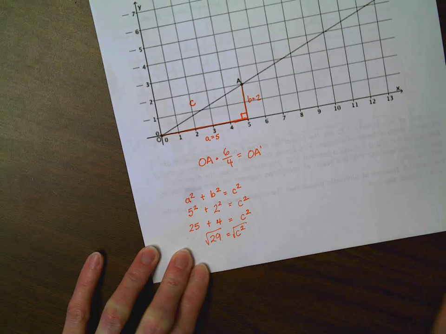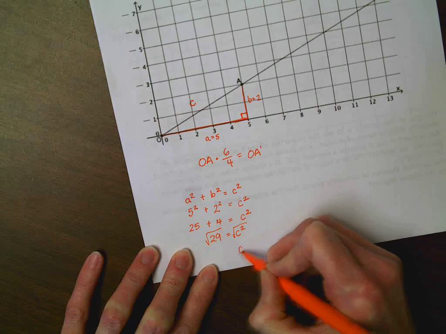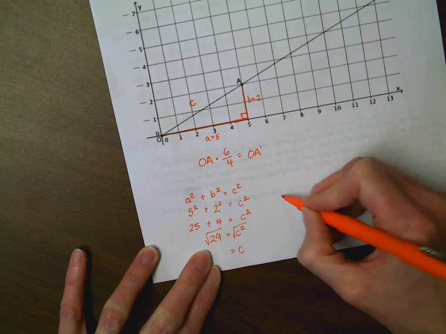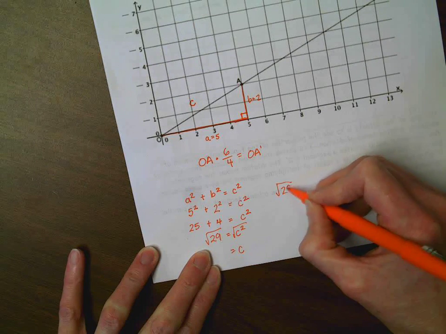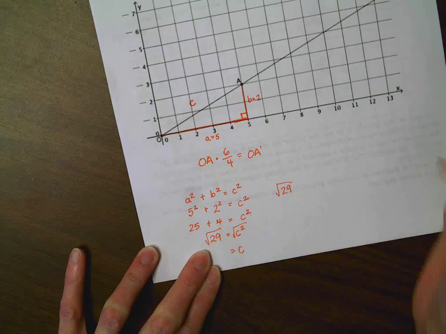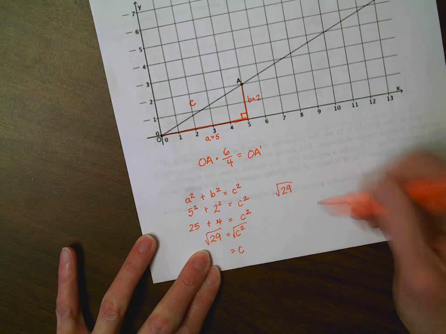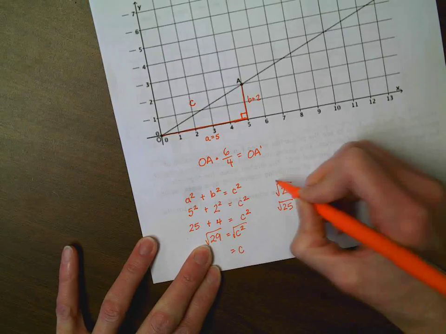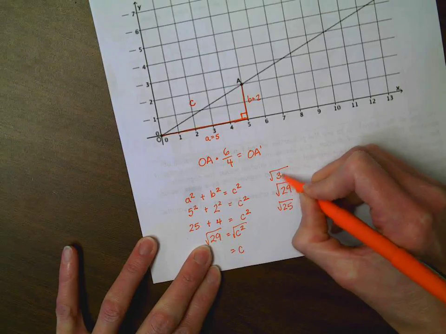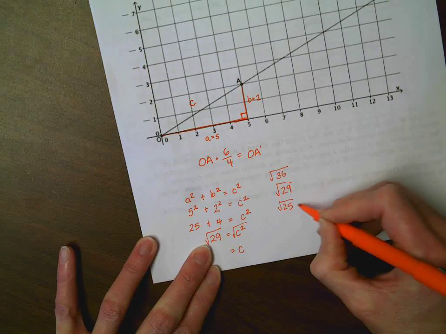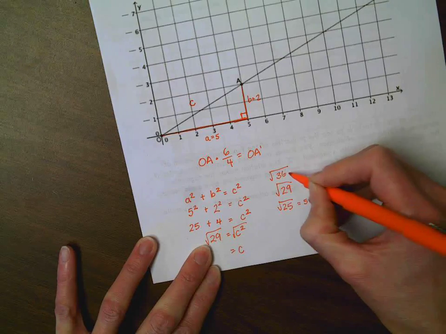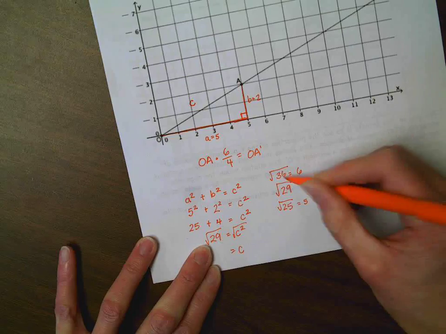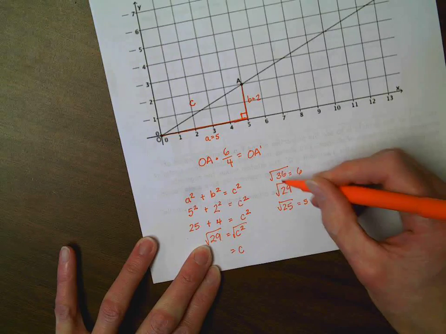So we have the square root of C squared, and we have the square root of 29. And so we know that C equals, and we talked about this in class, if this is your square root that you're trying to find, we have to find the perfect square below and the perfect square above. Well, I know the perfect square below is 25, and I know the perfect square above is 36. So I know that the square root of 25 is 5, and I know the square root of 36 is 6, and now we find the distance between them.